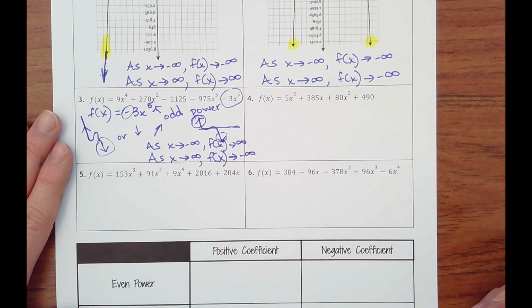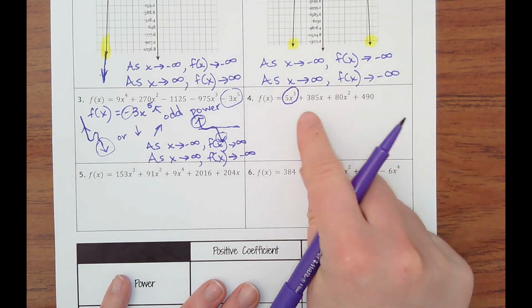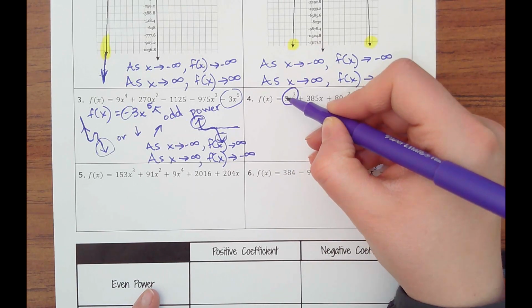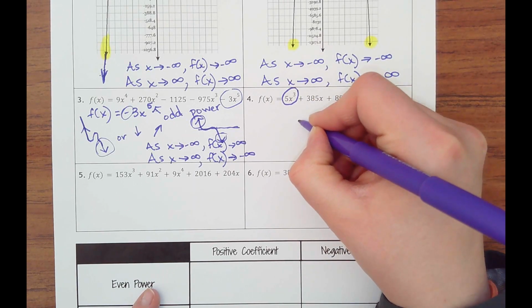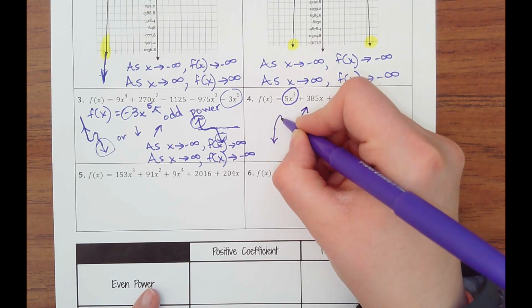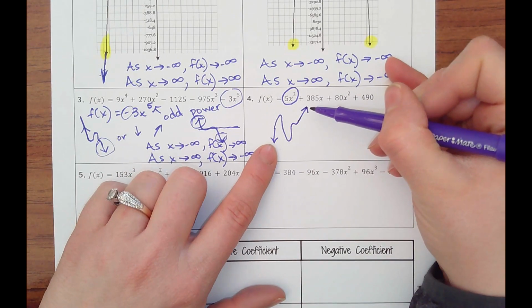Okay, number 4, pick out the highest degree term. It would be this 5x cubed. So again, it's going to be one end up, one end down. And this is a positive 5, so it's going to end up going up. So it's going to start down, go up. In the middle, we don't care how many times it curves or whatever, we just care about the ends.